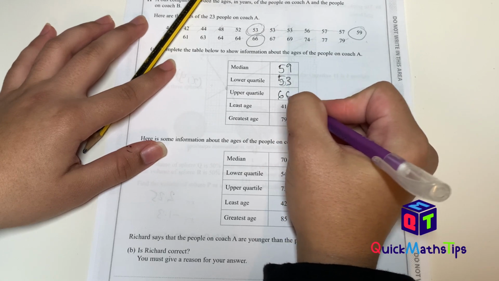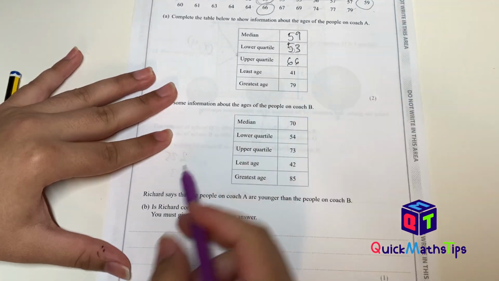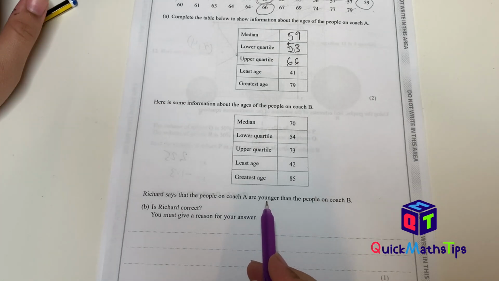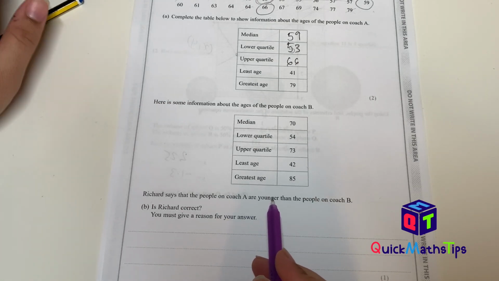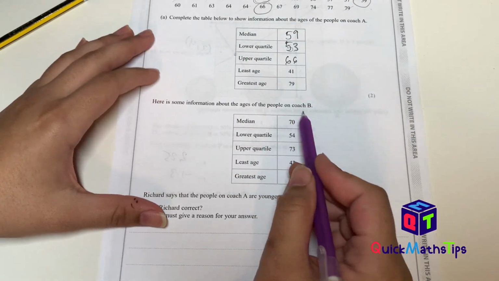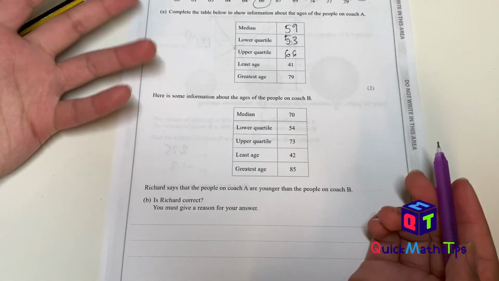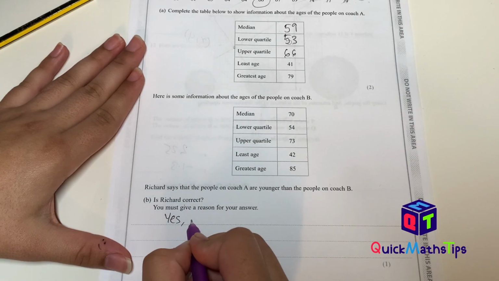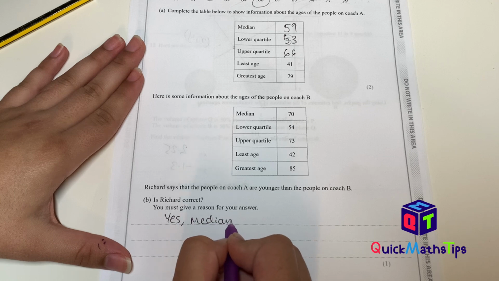Okay, let's write that with a pen. 66. All right, now, Richard says that the people on coach A are younger than the people on coach B. So what I'm going to do is compare the median. The median on coach A is 59, whereas the median on coach B is 70. So yes, he's correct, and we have a reason. You have to give a reason. So yes, he is correct because the median is lower on coach A.